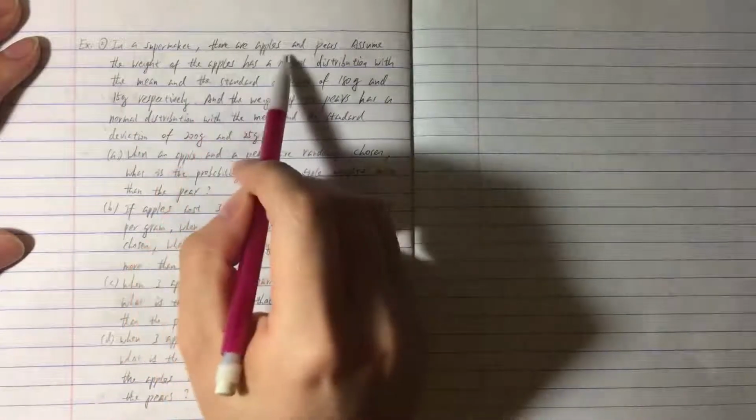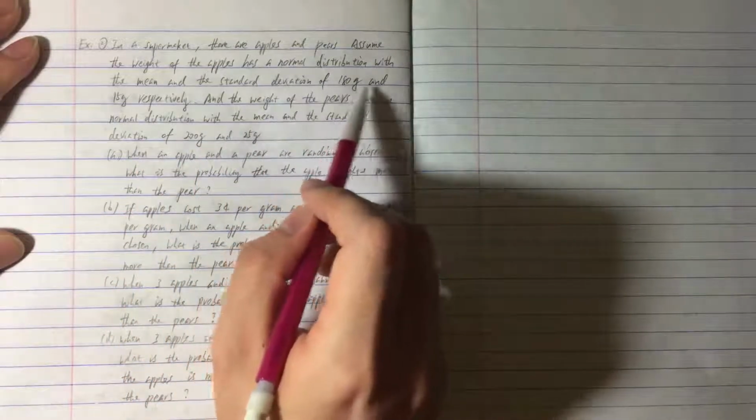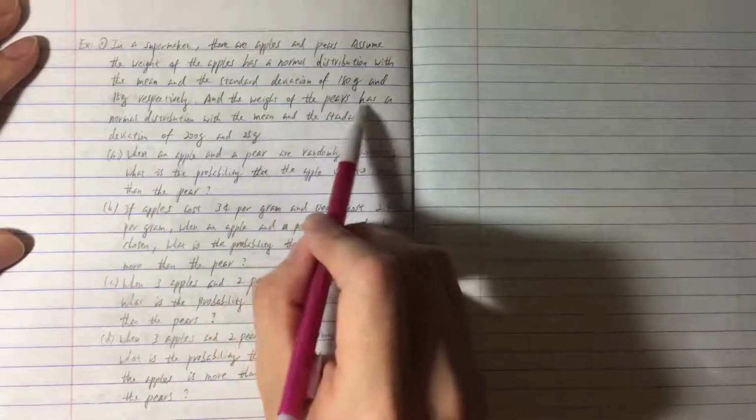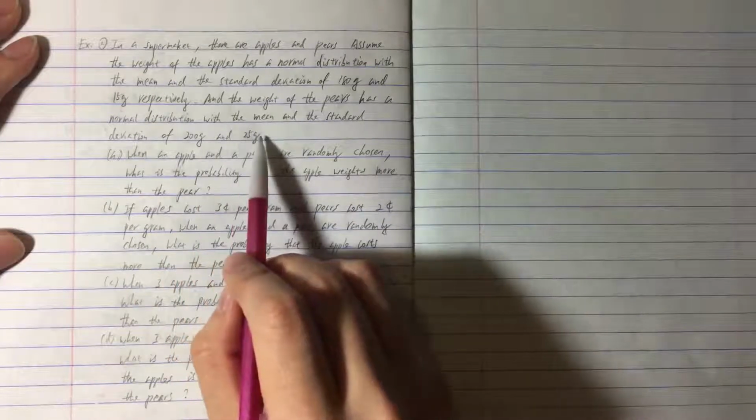Next example. In a supermarket, there are apples and pears. Assume the weight of the apples has a normal distribution with the mean and the standard deviation of 180 gram and 50 gram respectively. And the weight of the pears has a normal distribution with the mean and a standard deviation of 200 gram and 25 grams.